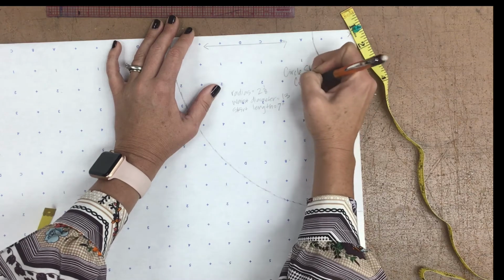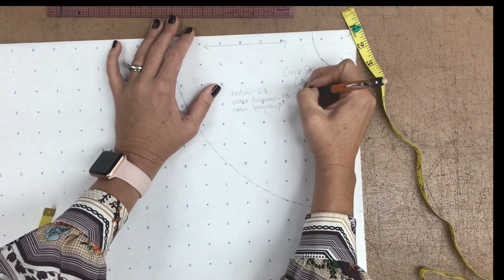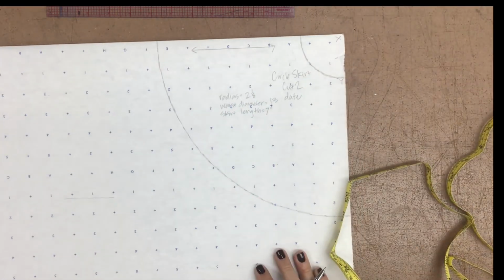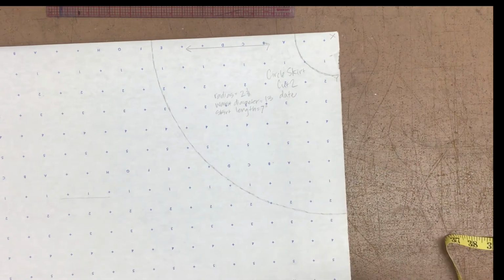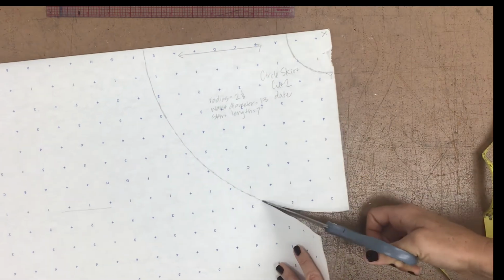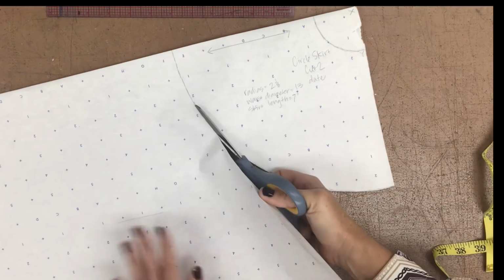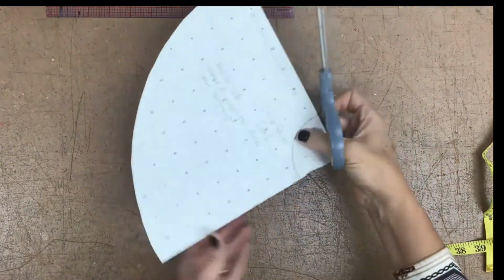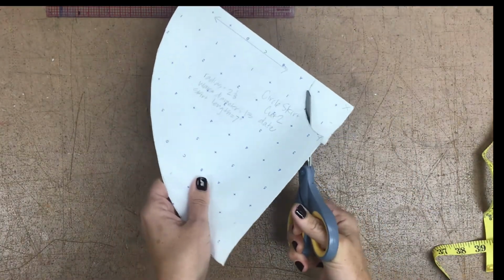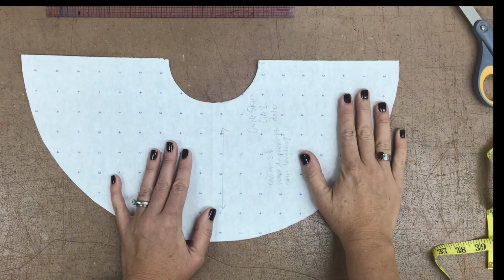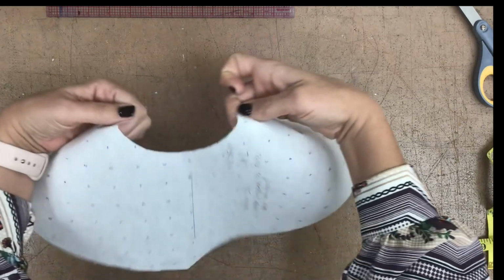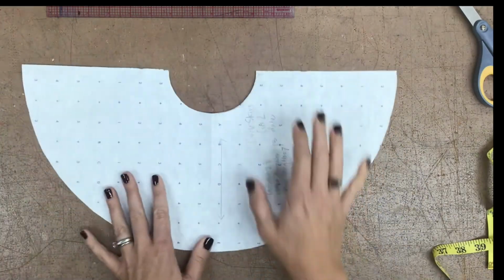skirt. We need to cut 2. Go ahead and put the date. And then the notebook sample name as well. And we are ready to cut it out. Cool. So we're going to cut this out of fabric. I'll cut 2 and I'm going to sew it together in the side seams. And when I'm done, I'll have a nice flowy circle skirt.